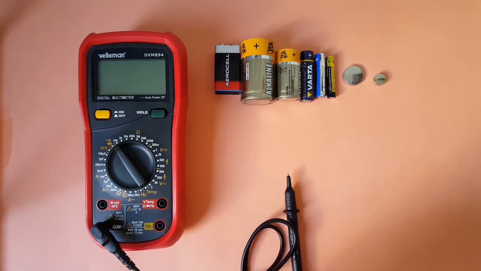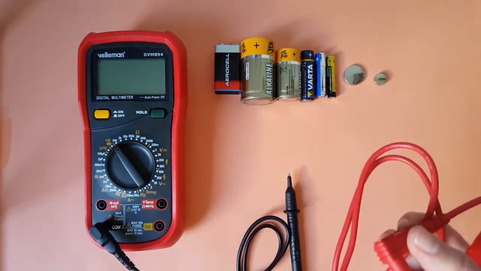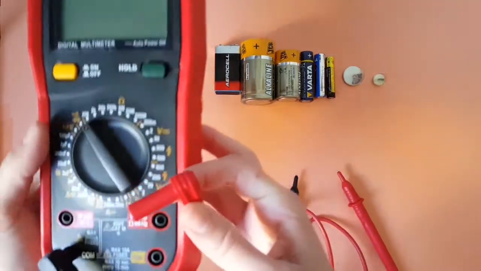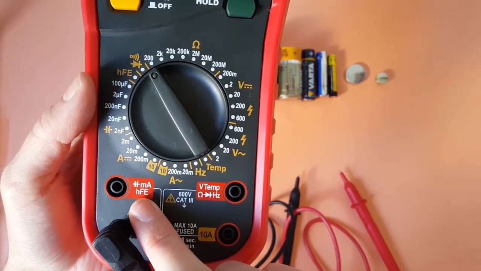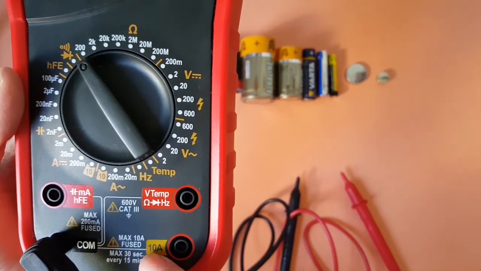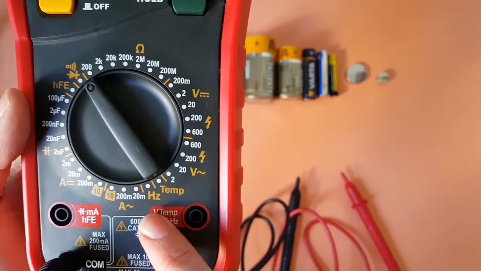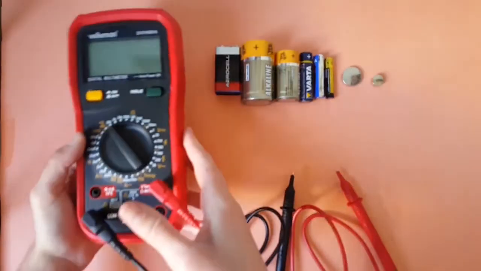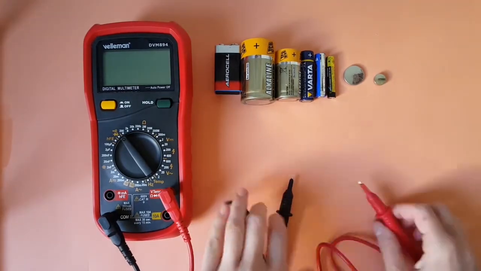Now let's insert our red probe. First remove the protective cap. Then insert it through the wire input where you have labeled that you can measure voltage from here. Here we don't have any voltage. Here we only have the current. We have the 10 amp current. And here, as you can see, there's the voltage symbol. Therefore, I'll insert my wire probe into that wire input.